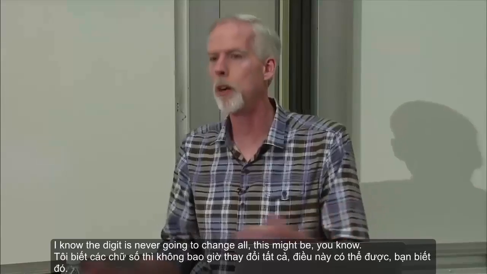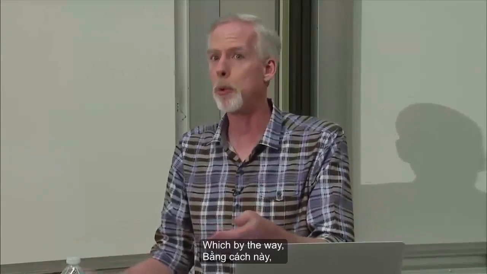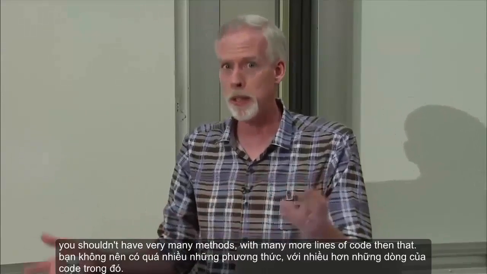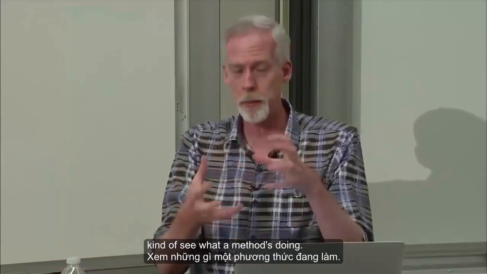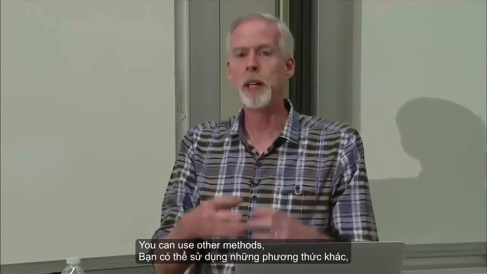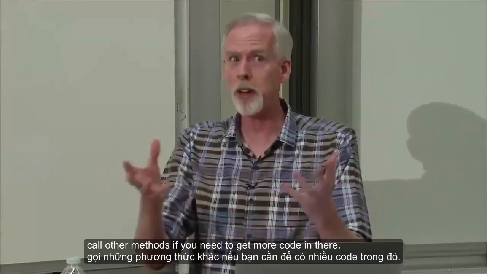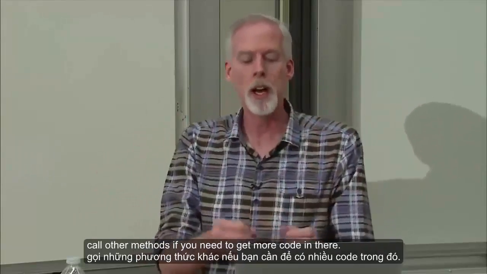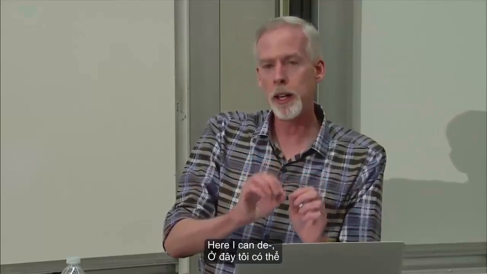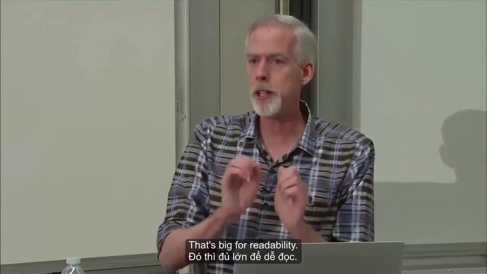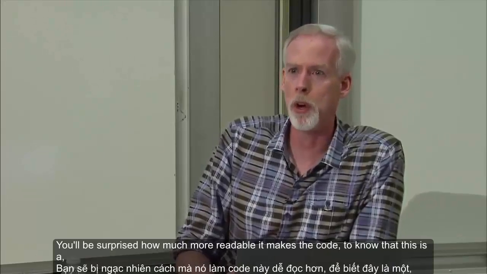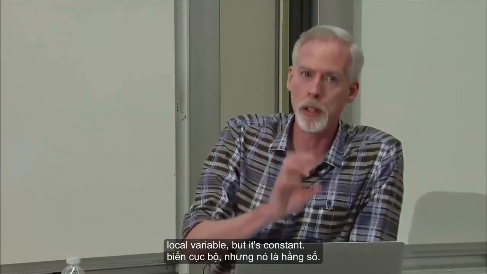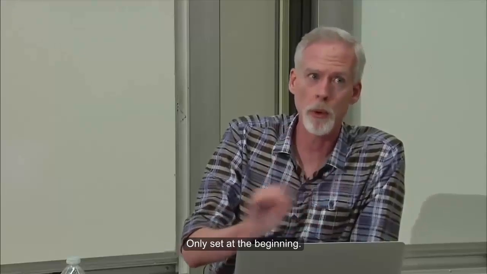This might have a dozen lines of code, which, by the way, you shouldn't have very many methods with many more lines of code than that, okay? You want people to be able to kind of see what a method's doing. You can call other methods if you need to get more code in there. Here I can rely on that not changing. That's big for readability. You'll be surprised how much more readable it makes the code to know that this is a local variable, but it's constant, only set at the beginning.